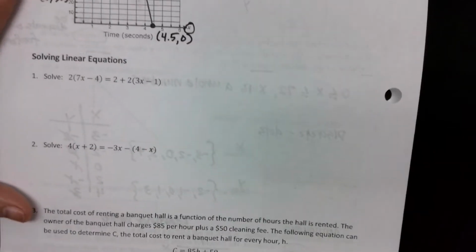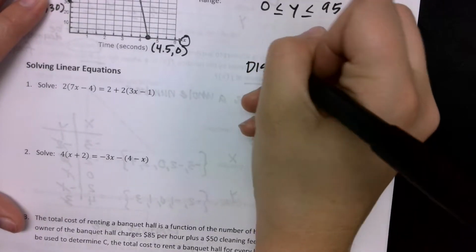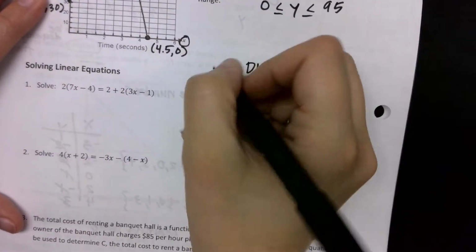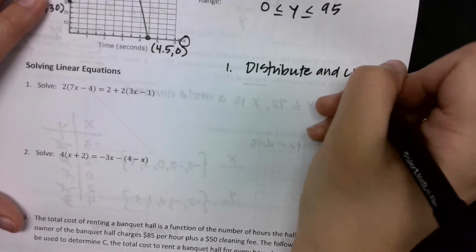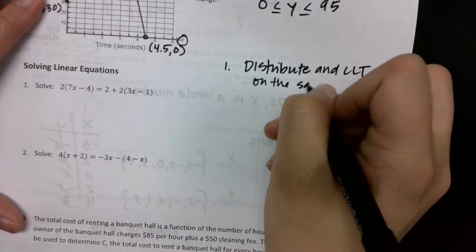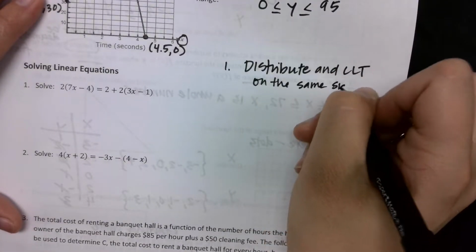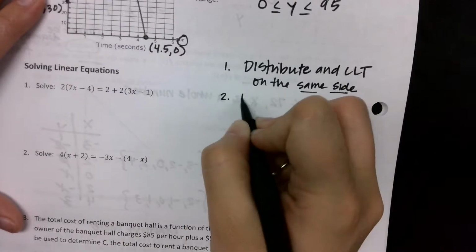Let's move right along into solving linear equations. My steps are to distribute and CLT on the same side. Step number 2.